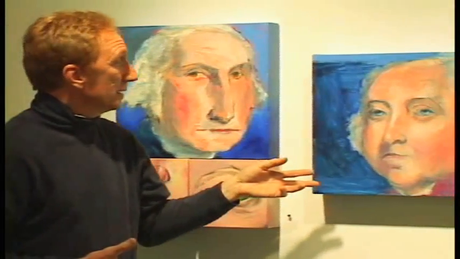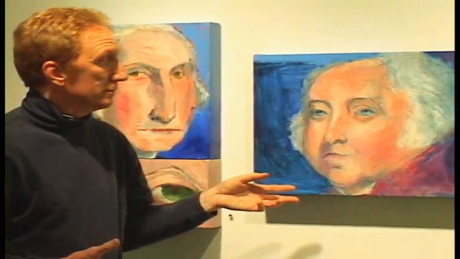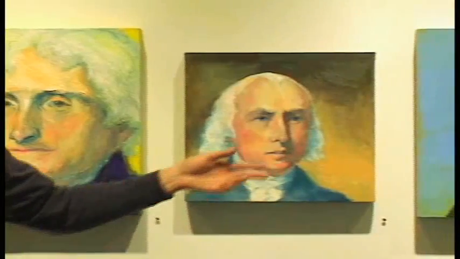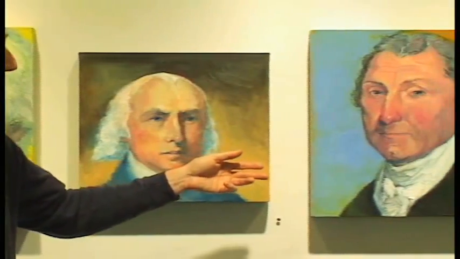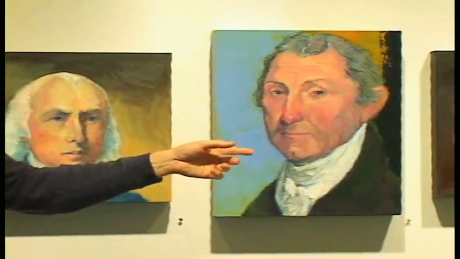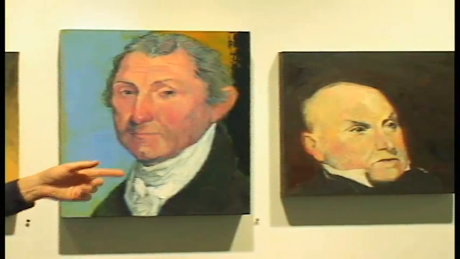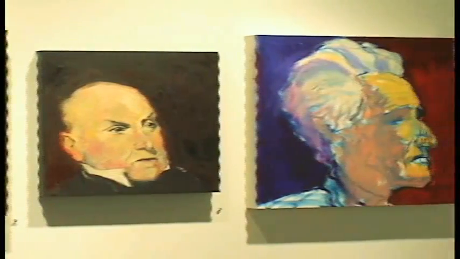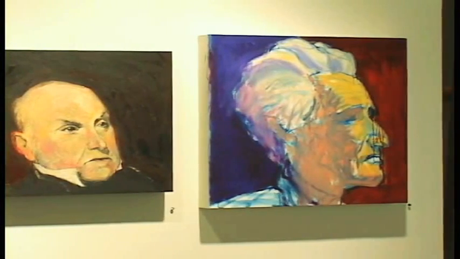Moving along, we've got our second president, John Adams, our third president, Thomas Jefferson, our fourth president, James Madison, the father of the Constitution, our fifth president, James Monroe, our sixth president, John Quincy Adams, the son of John Adams, and in progress, not finished, Andrew Jackson, our seventh president.